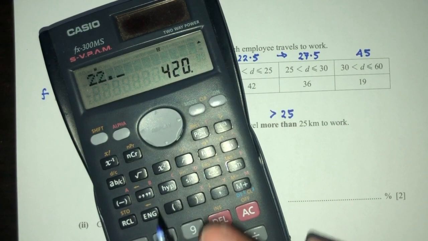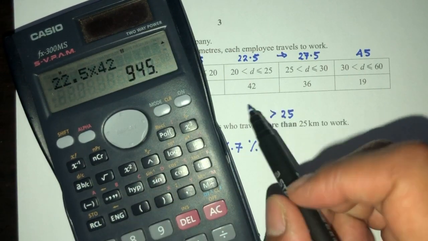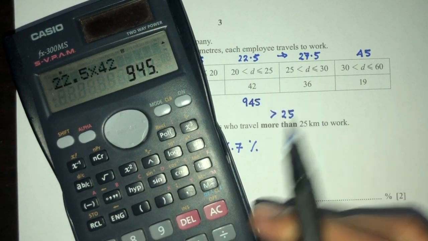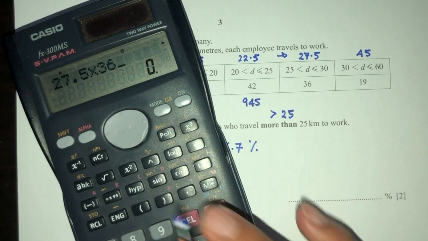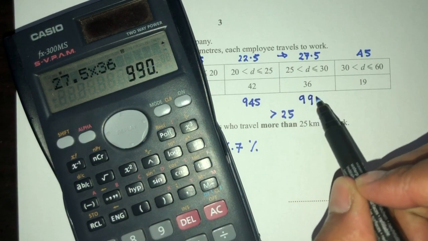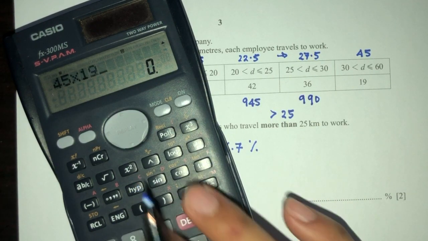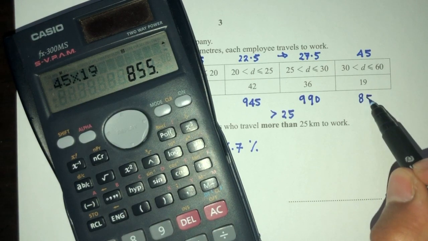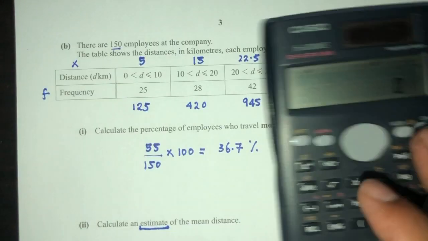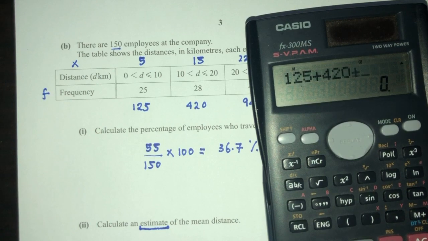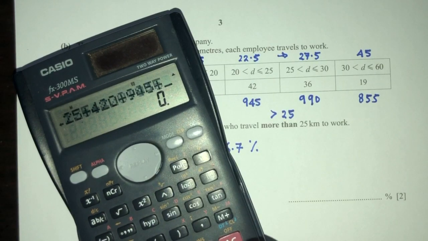We have 22.5 times 42. 27.5 times 36. 45 times 19, that should be 855.